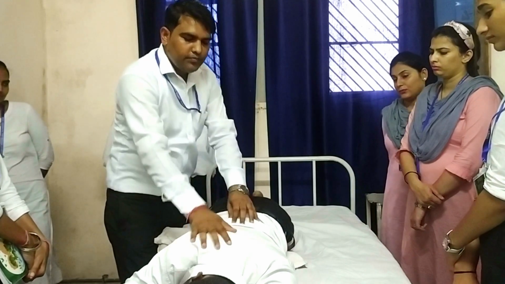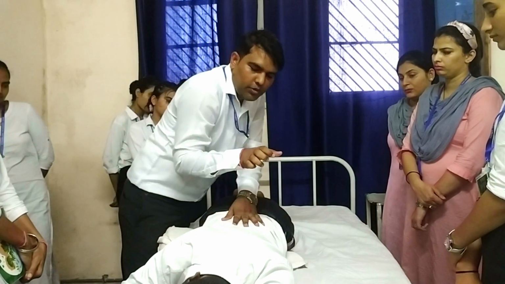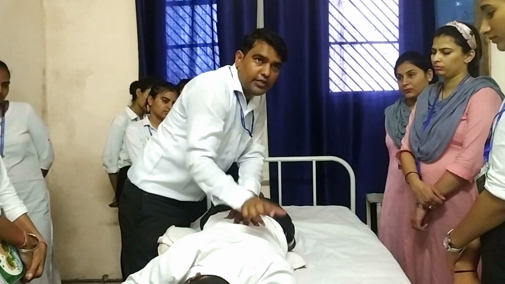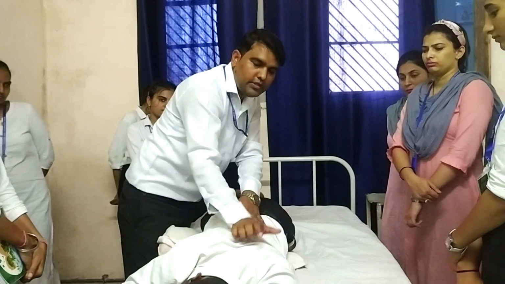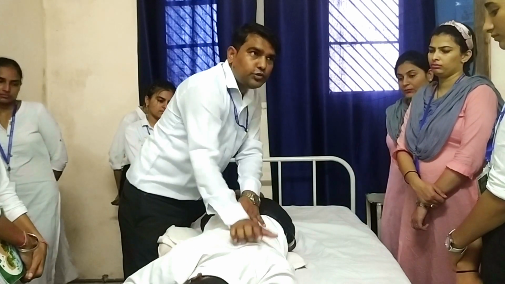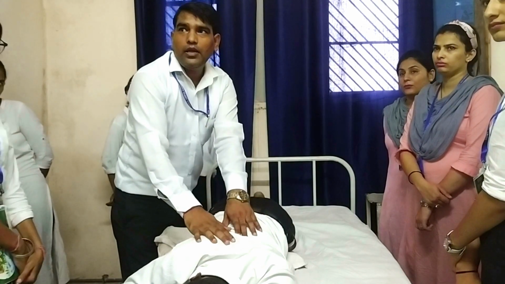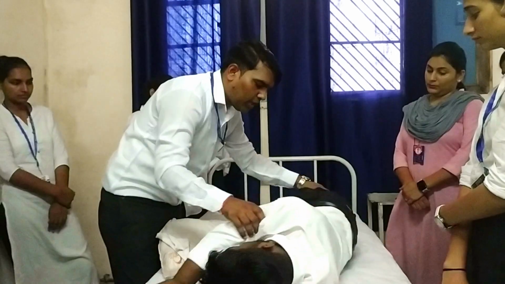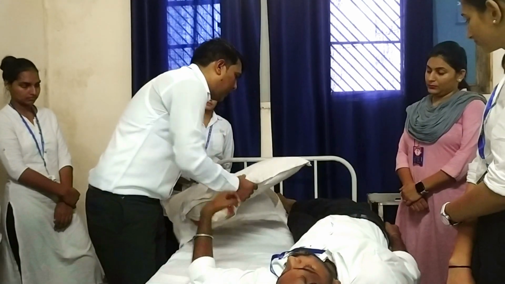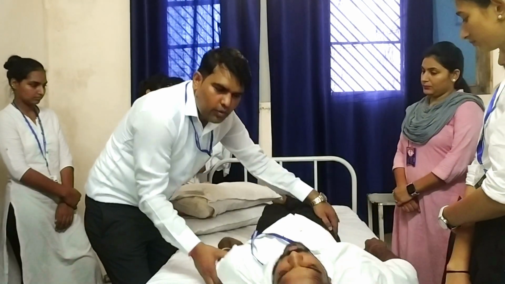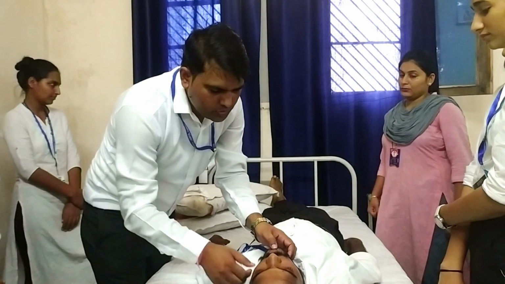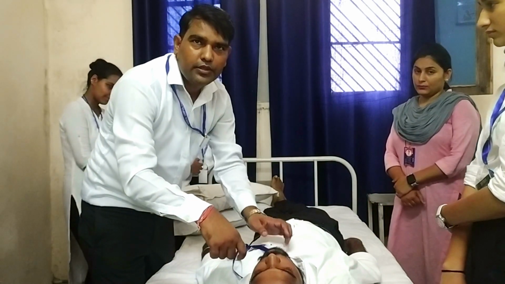In the same way we have to give 4 to 5 back blows like this. Do not give it this way. So whatever foreign body is there in the respiratory tract, it will come out. Then position the patient on a flat surface, open the mouth, and sweep out the foreign body.